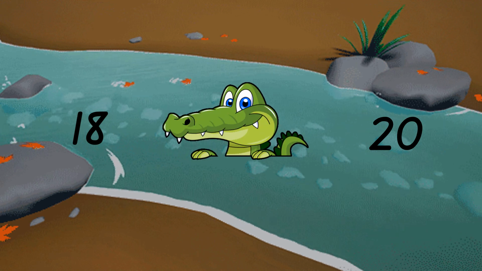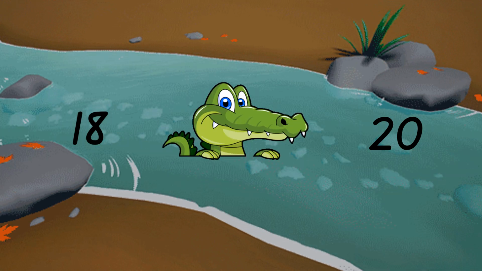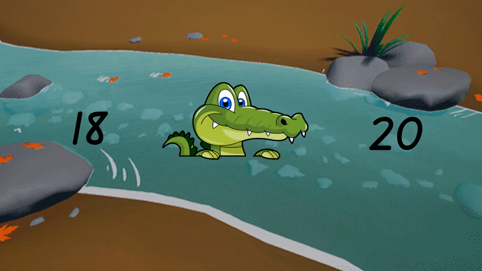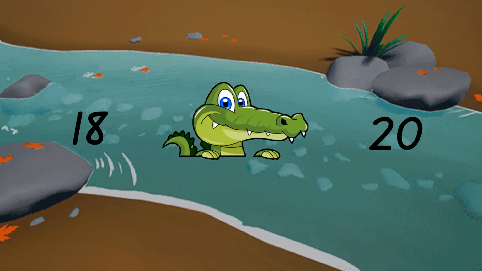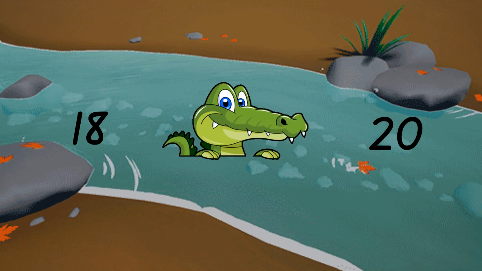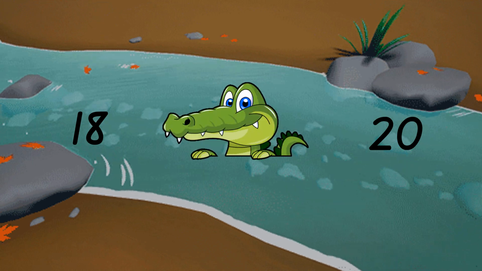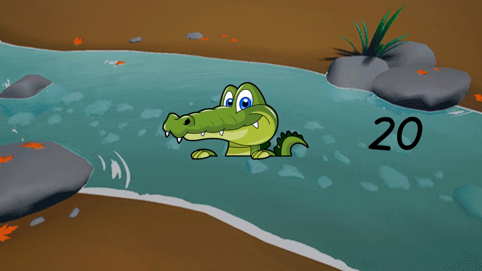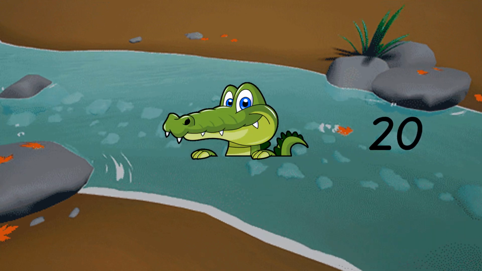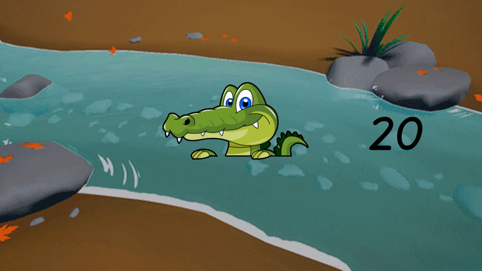Ooh, we're a little bit tricky this time. There are 10s and there are 1s in both of these numbers. Which number is larger? 18 has 1 10 and 8 ones. 20 has 2 10s and 0 ones. Which number is larger? Well done, it is number 20. Awesome job.